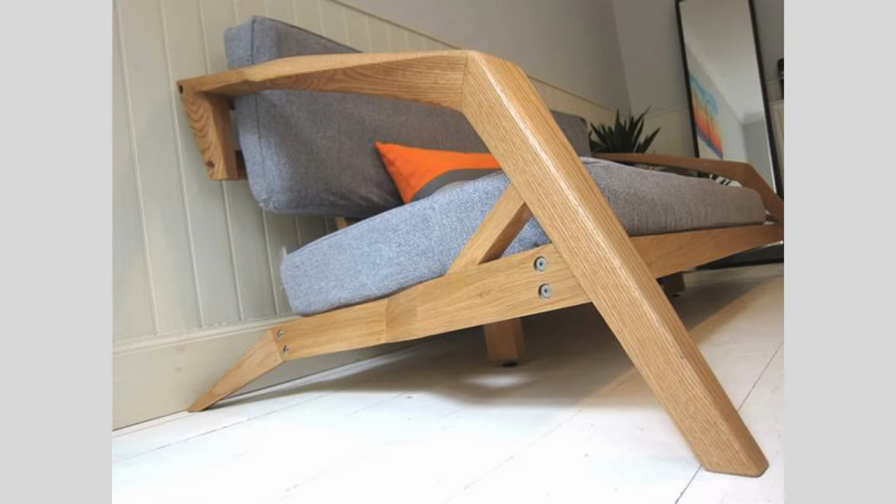This flexibility makes modern sofas ideal for different room layouts.